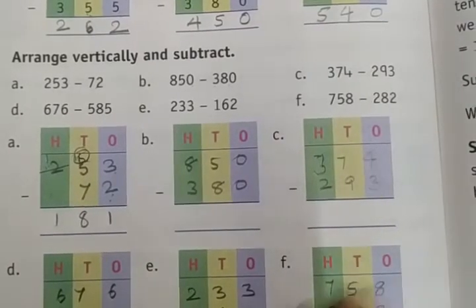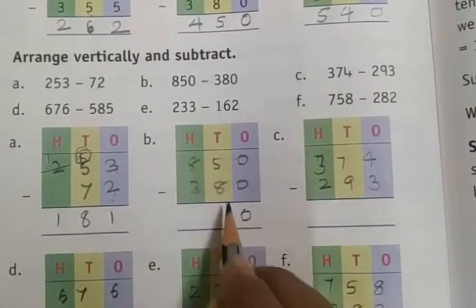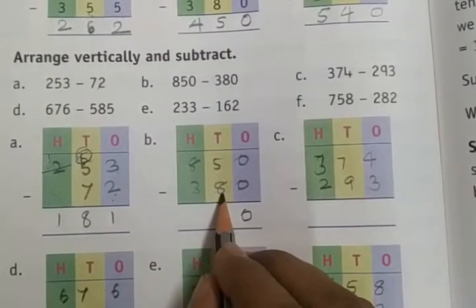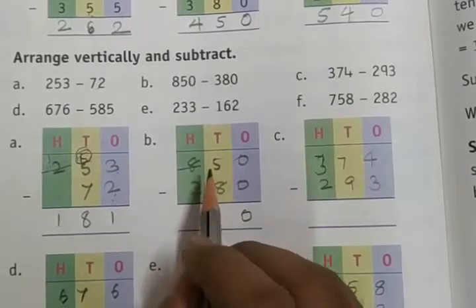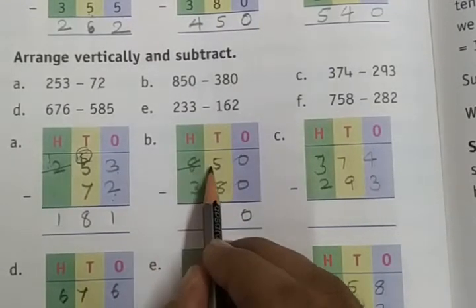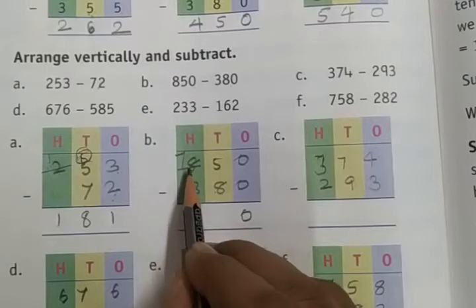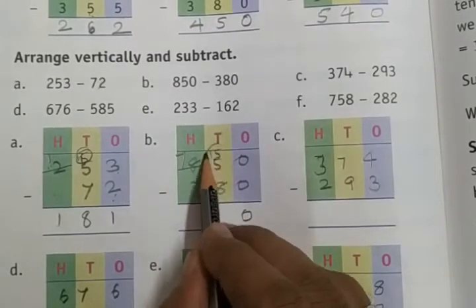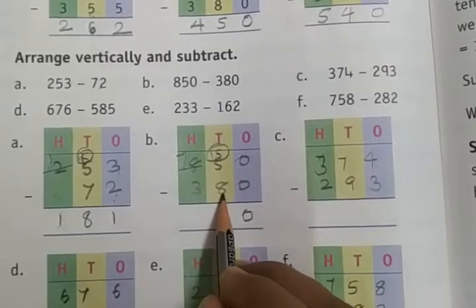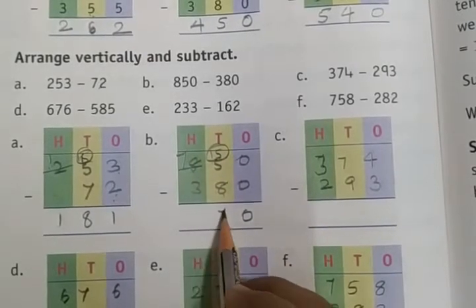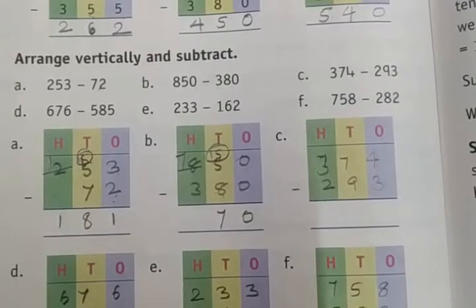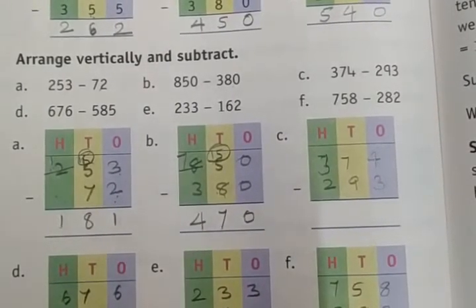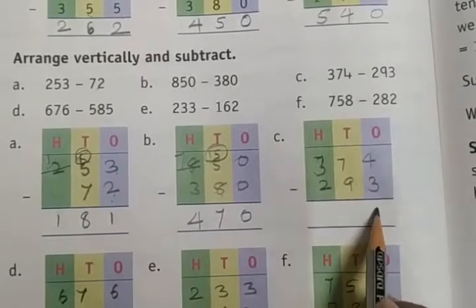Okay. 0 minus 0 is 0. 5 minus 8 is not possible. You have to borrow 1 from 8. Here it will be 7. When you have taken 1 here, it will become 10. 10 plus 5 is 15. 15 minus 8 is 7. Okay. 7 minus 3 is 4. Okay, my dear children. 4 minus 3 is 1.